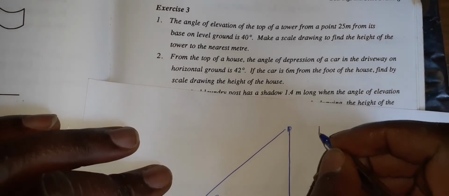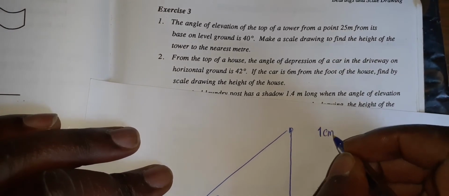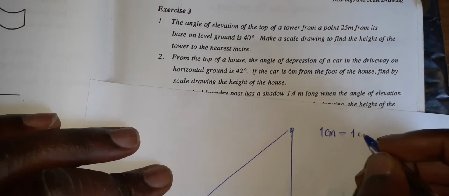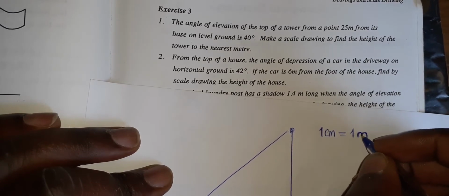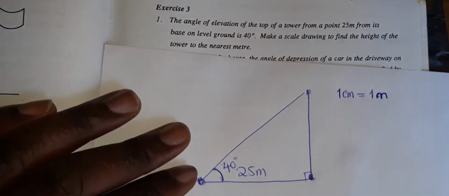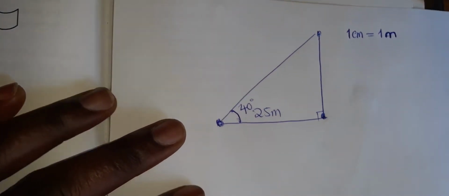For instance, they are going to say 1 centimeter to represent 1 meter. Just an example. Let's use this scale here.